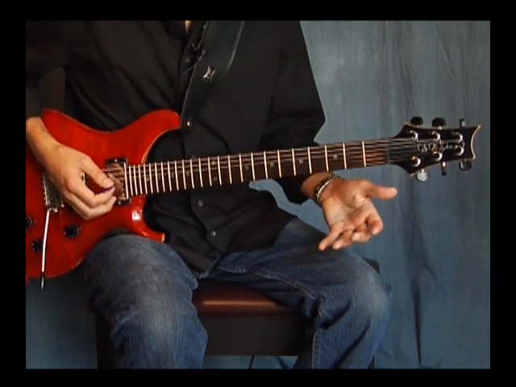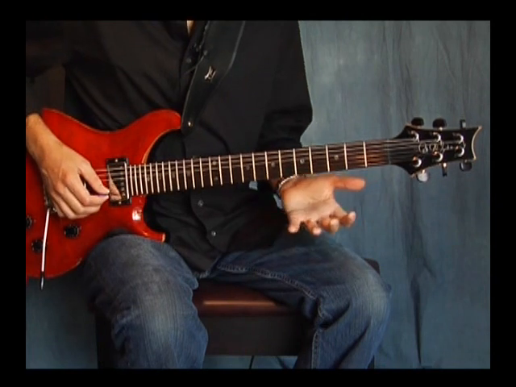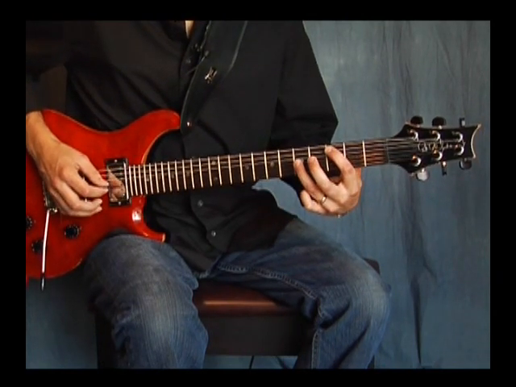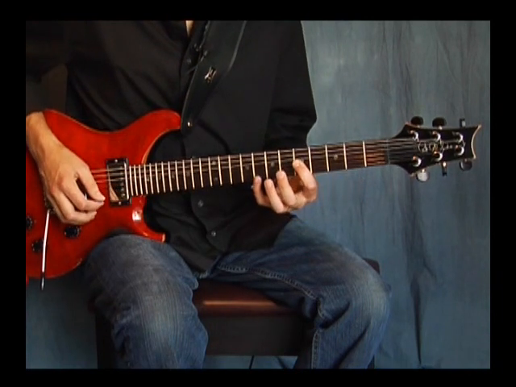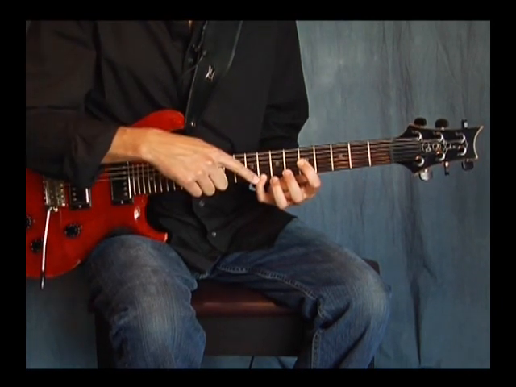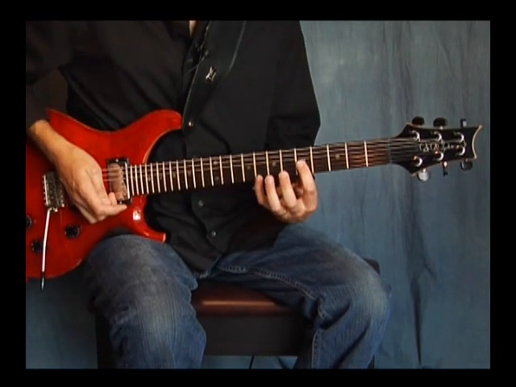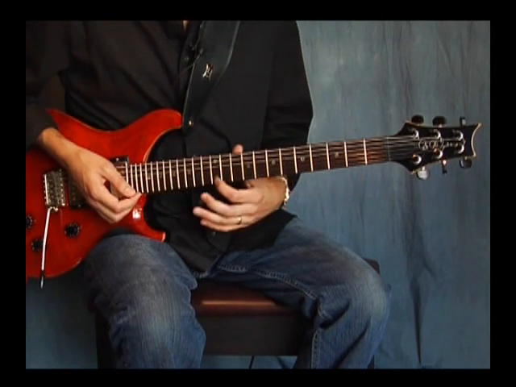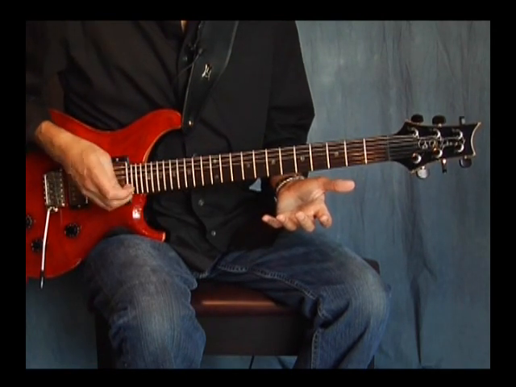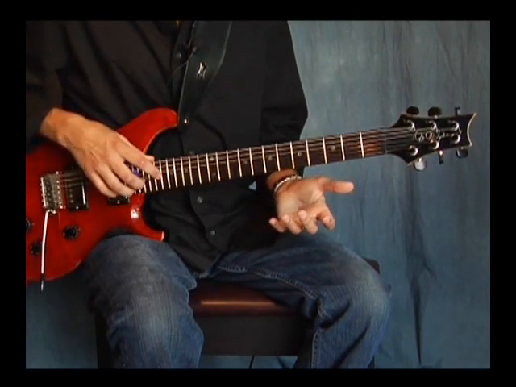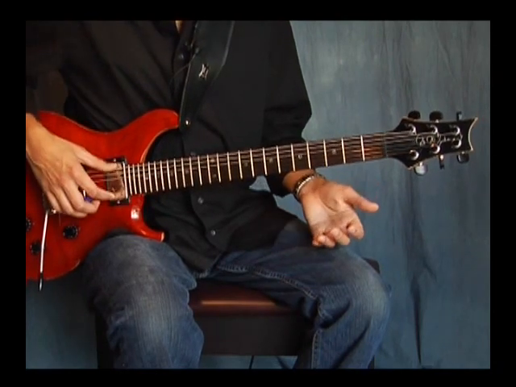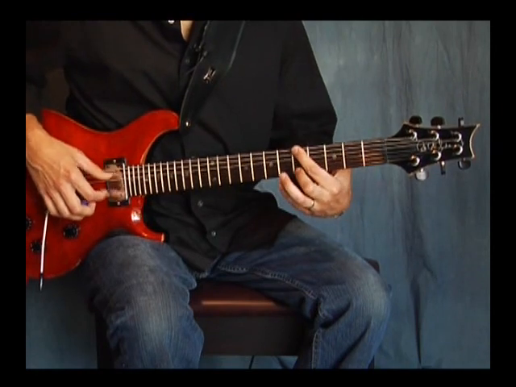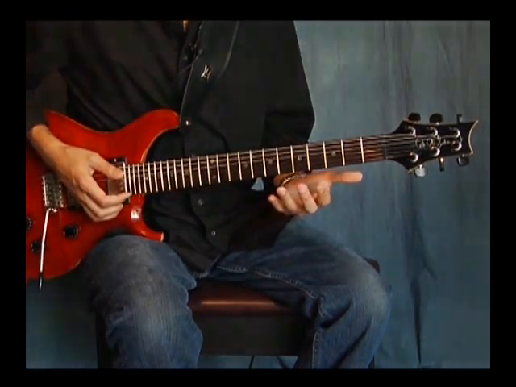You can do that for string 1 as well. For example, here's C on string 5, C an octave higher, that's C, there's C an octave. Notice I have to reach up an extra fret there. You can figure out the notes on string 1 easily because string 1 is tuned to E just like the 6th string, so all the notes are the same. E, F, these are both G's, A's, B's, etc.